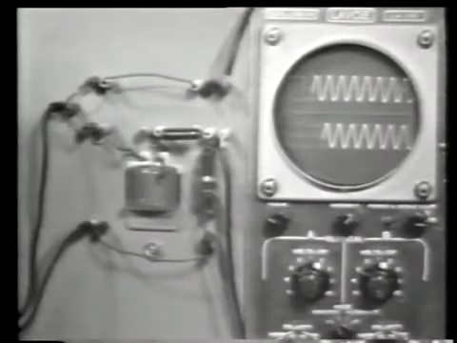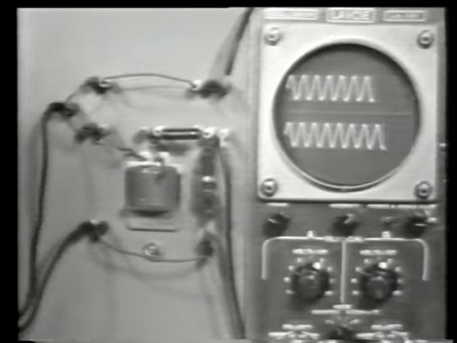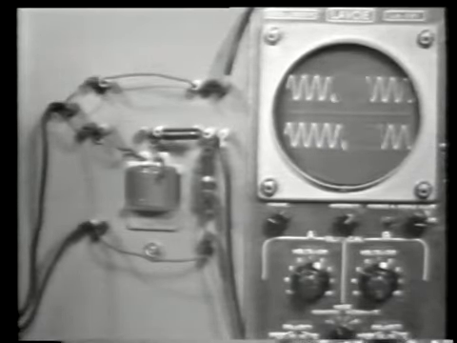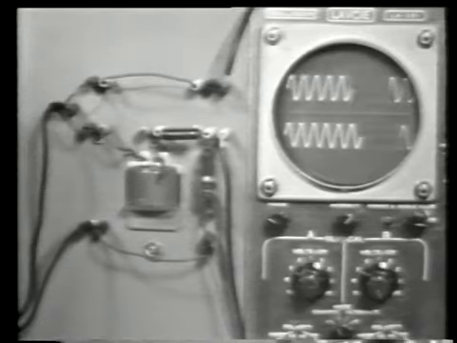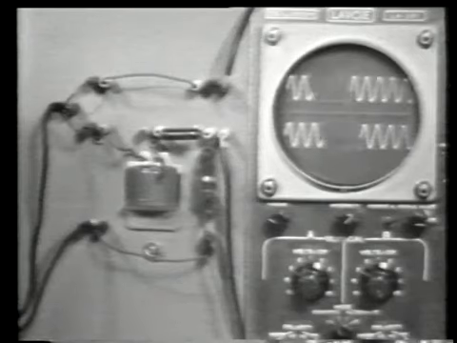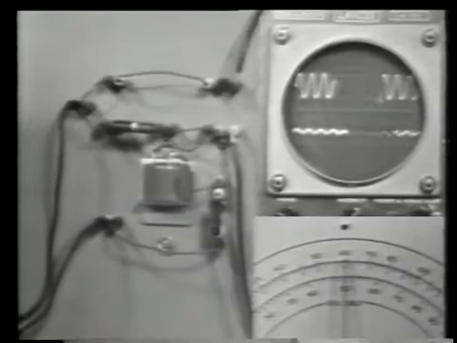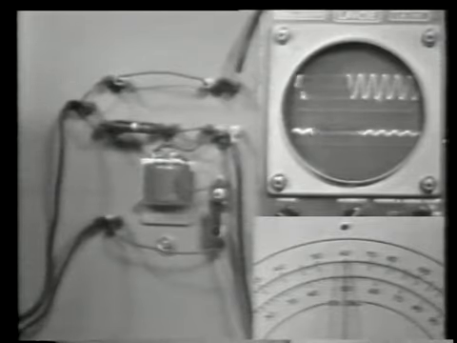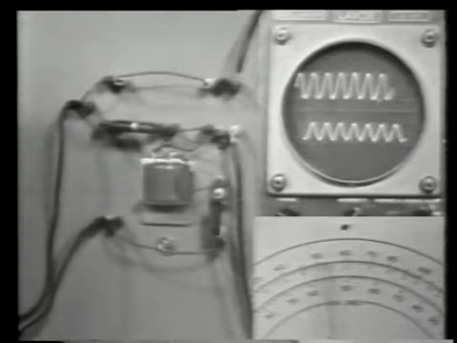Now, earlier we found that we could make a low-pass filter perform as a high-pass filter simply by reversing the position of the series and shunt components. Well, the same thing is true of this band-pass filter. By reversing the components, as we've done, we can cause the circuit to now reject a band of frequencies and pass all others.